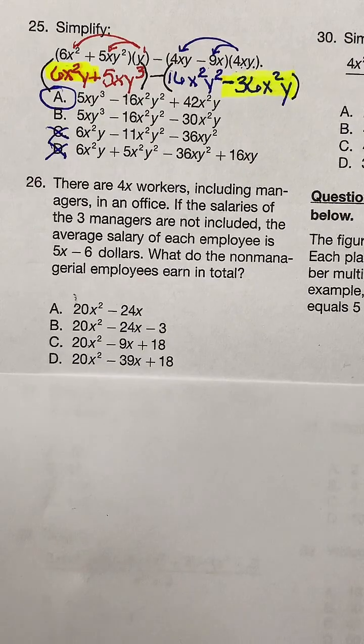So there are 4 workers. And so 4x, that's representing the workers. Okay, and the salaries of 3 of the managers are not included. And we want to figure out the average salary of 5x minus $6.